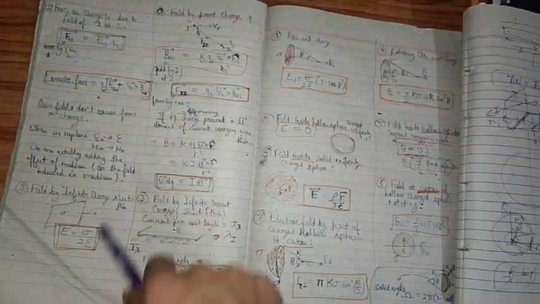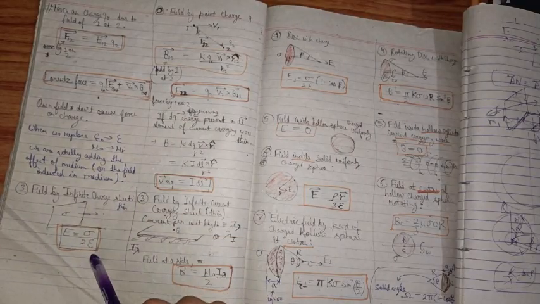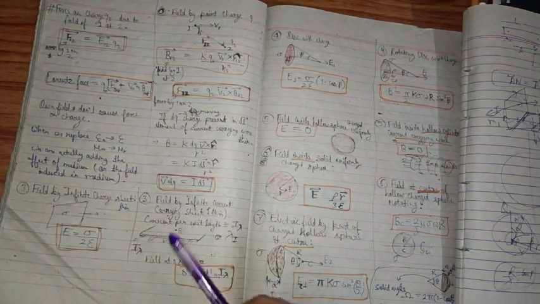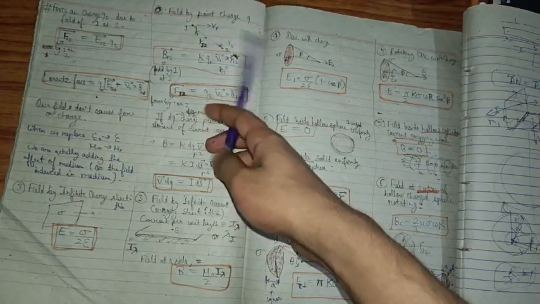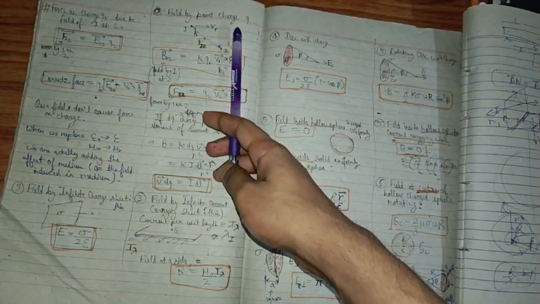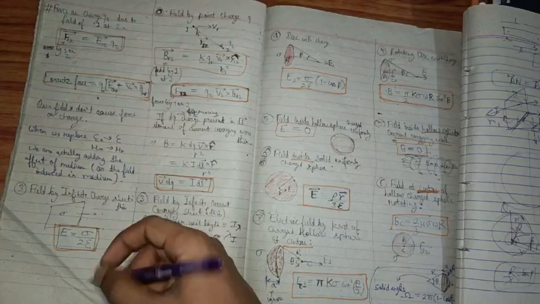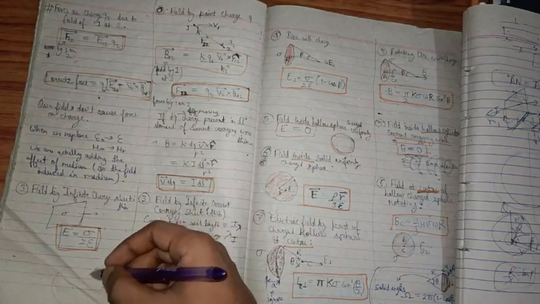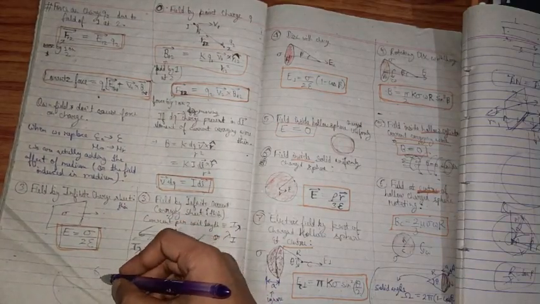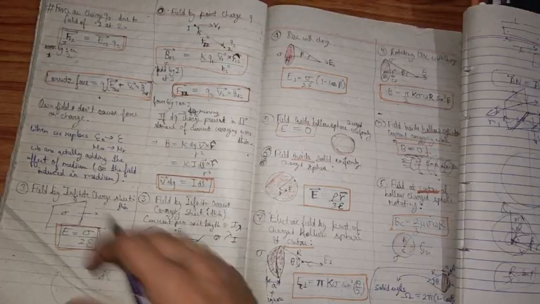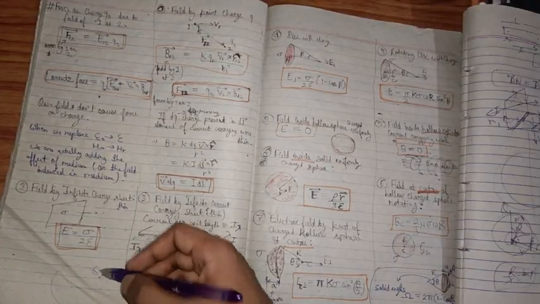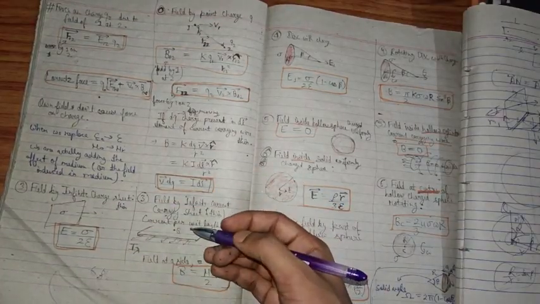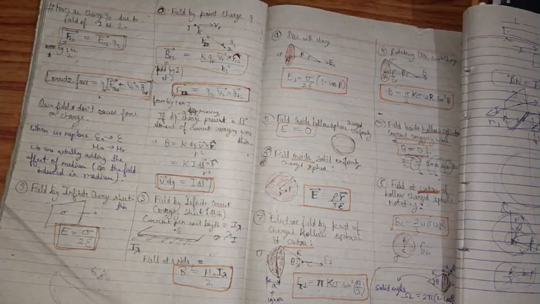For an infinite charged sheet, the field is given by sigma by 2 epsilon naught on either side, and also the field by any charged conducting body, let's say a conductor, would be sigma by epsilon, because Gauss law says the flux is q by epsilon.